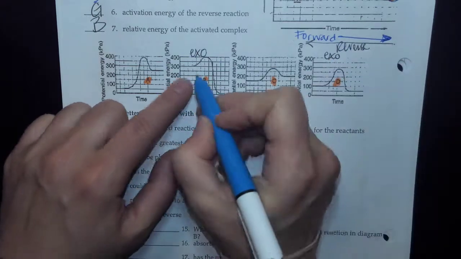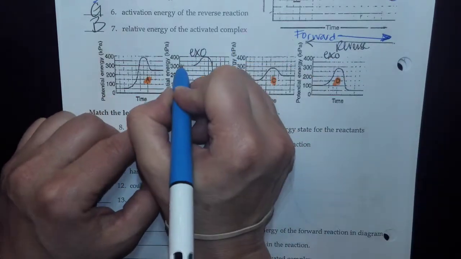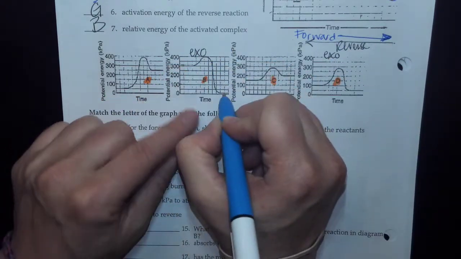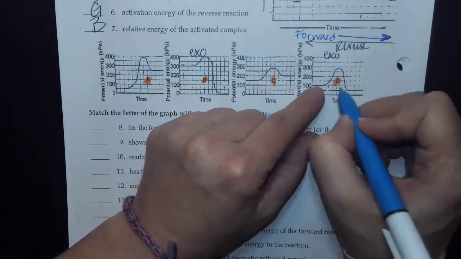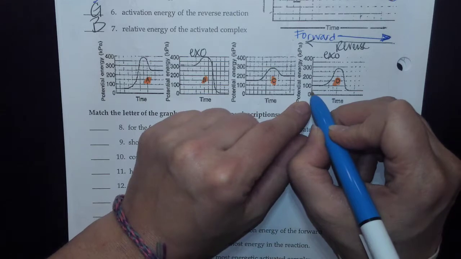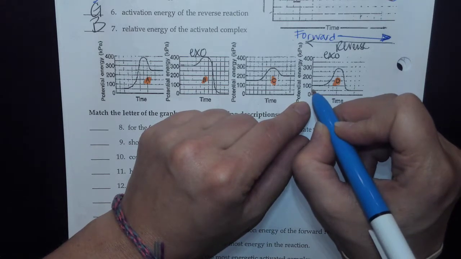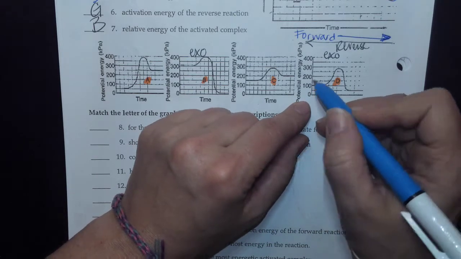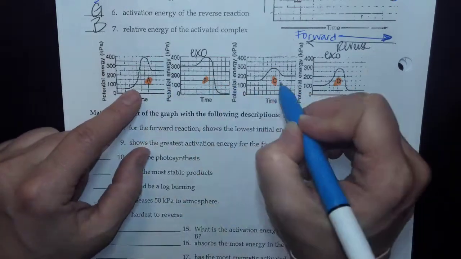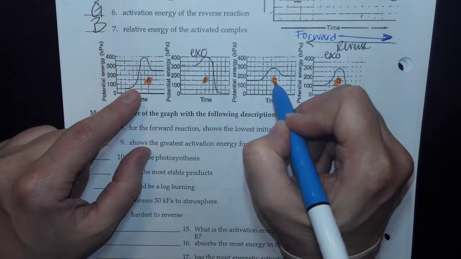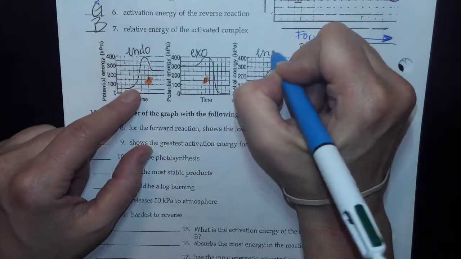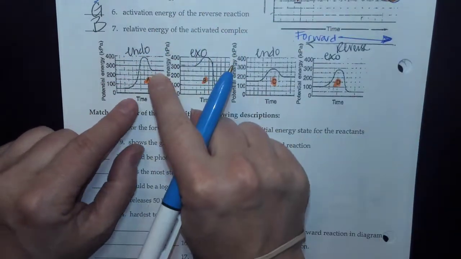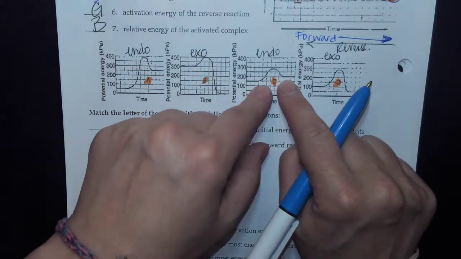Energy initial is just slightly over 300. Energy final is just slightly above 0. Energy initial is 100. Energy final is 50. Note the scale. Every box is worth how much? 50. All right. Which means A and C are both what type of reaction? Endothermic. This would be very endothermic, and this would be slightly endothermic.